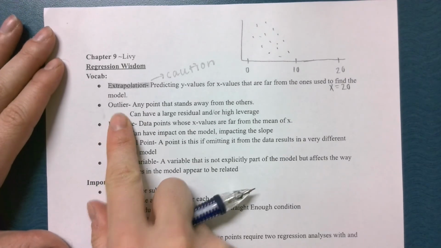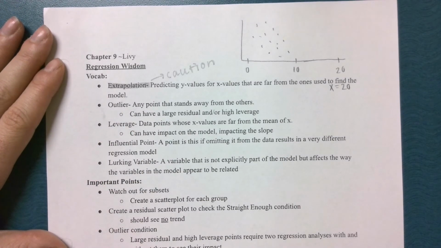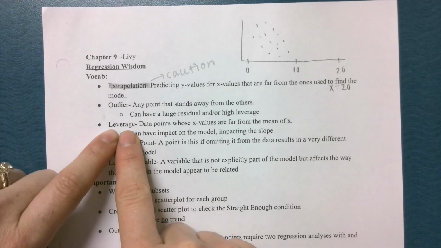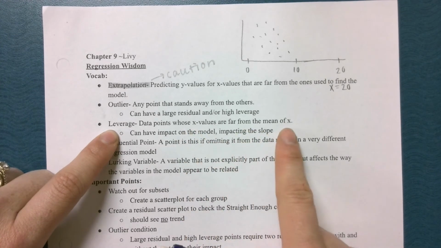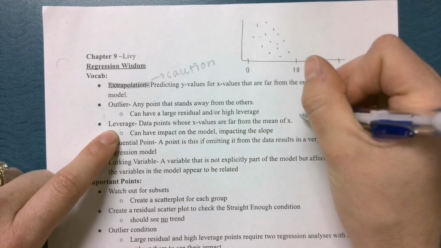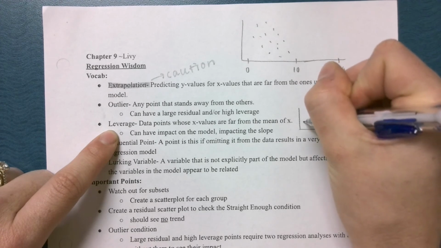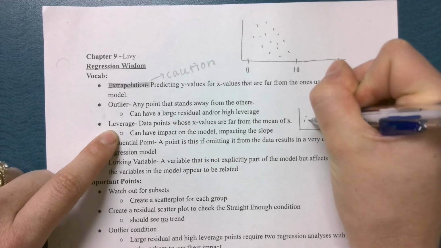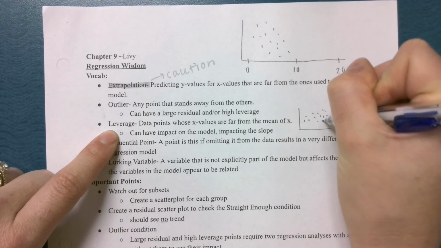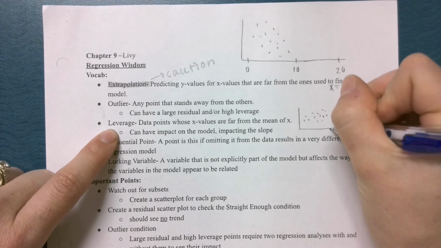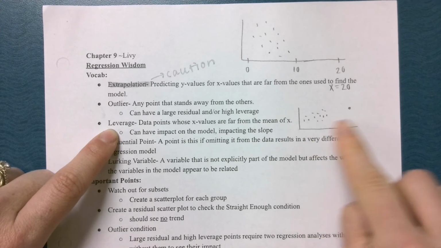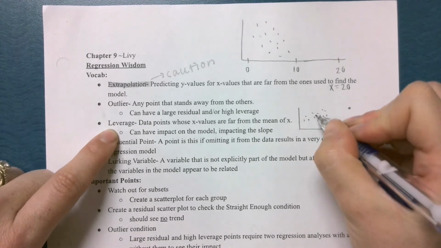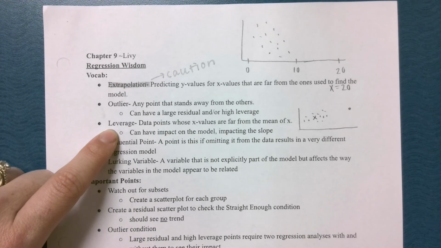Remember that outliers are any points that stand far away from the others or you think are unusual. Points that have high leverage are points whose x values are far from the mean of x. For example, if I drew a little scatter plot here, I'm just going to make it go positive. If I wanted a point with high leverage, I would have to put it far away. It's an x value far from that average. My guess is that the average x is somewhere in the middle there.